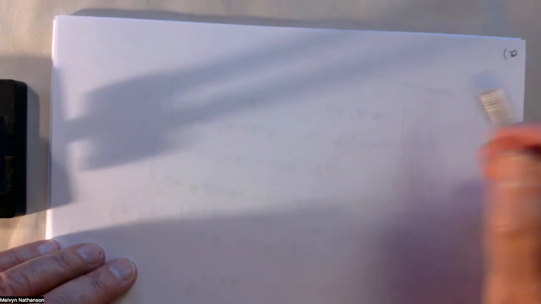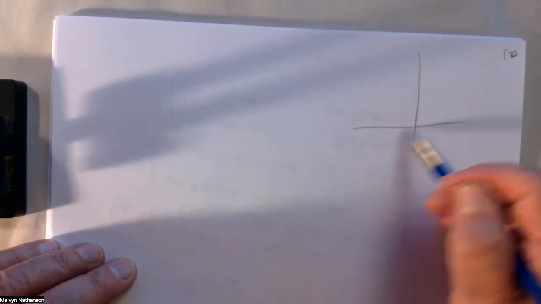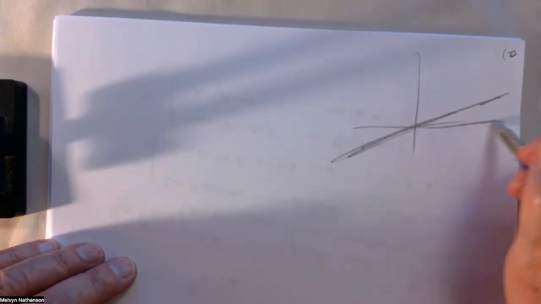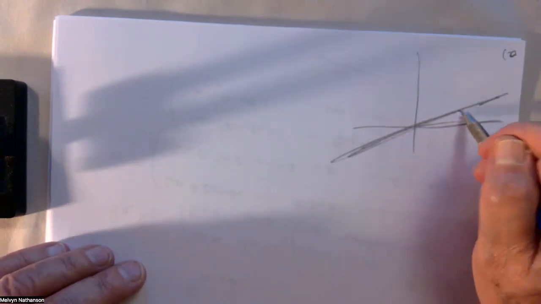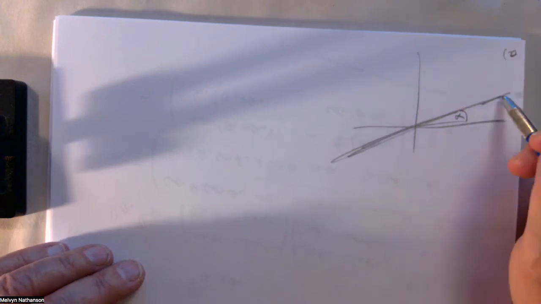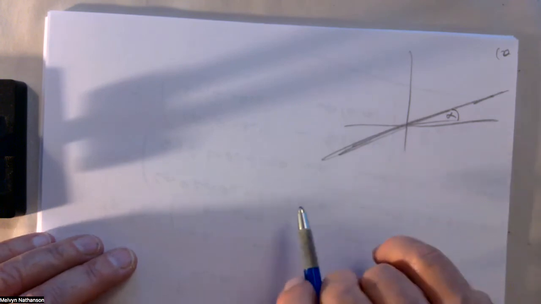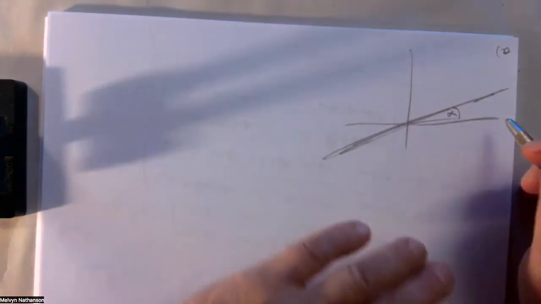Now, the second very nice geometrical linear transformation occurs when you have a line through the origin. And the line through the origin, let's say, is completely determined by the angle alpha the line makes with respect to the positive x-axis. And your map is the following.